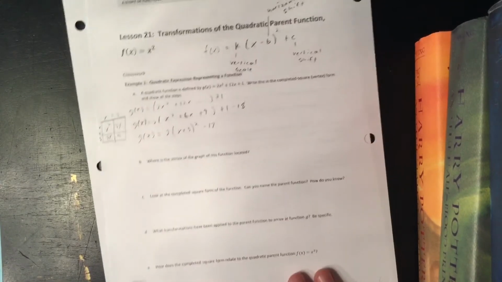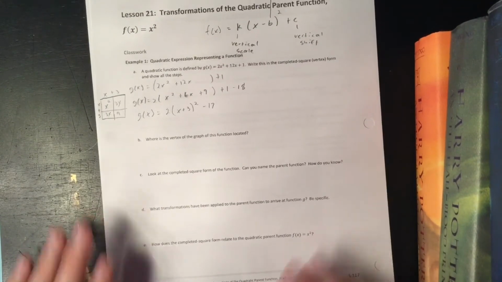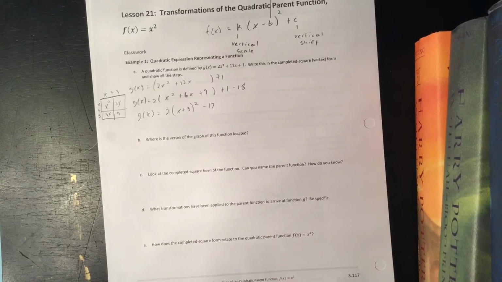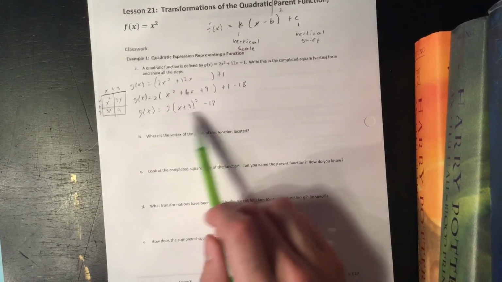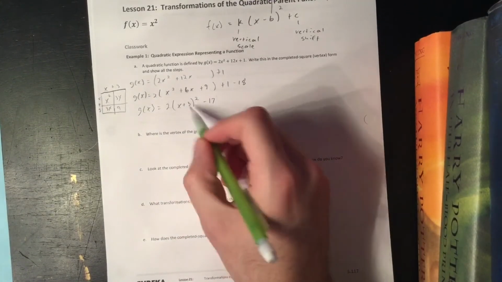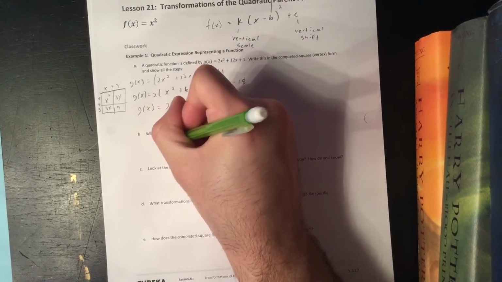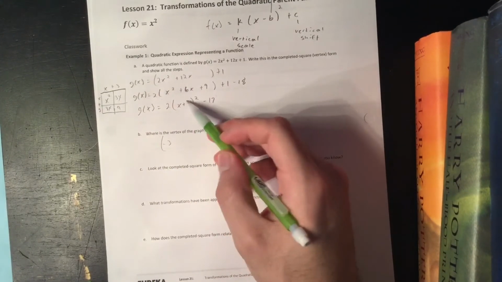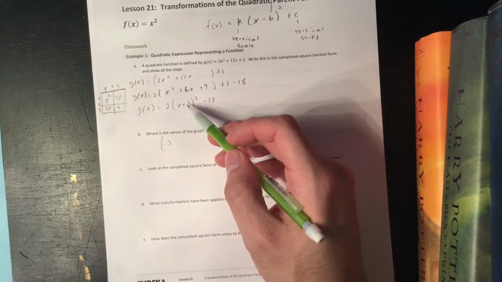So the next part, where's the vertex of the graph of this function located? If you remember last time, we talked about the vertex form. When we talked about the vertex form, we could use these two here to help us figure out the vertex. So our x coordinate is the one on the inside. When we do this, we don't take this 3, we have to take the negative version of it.